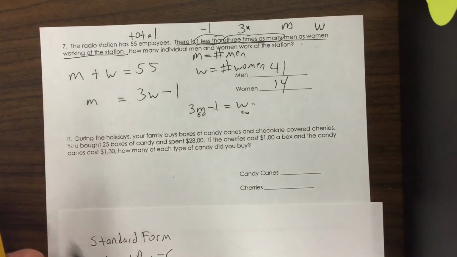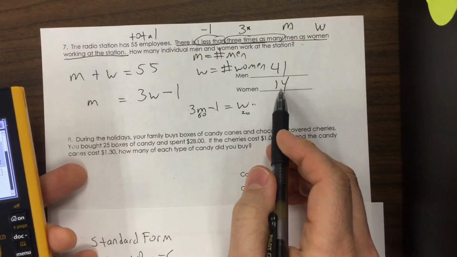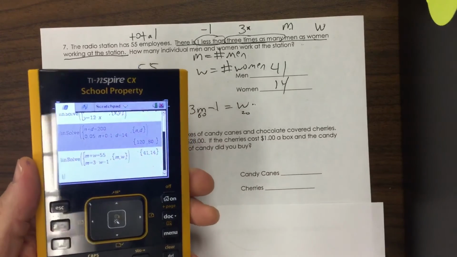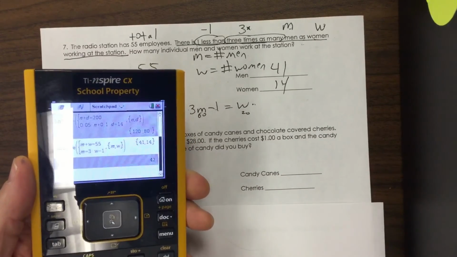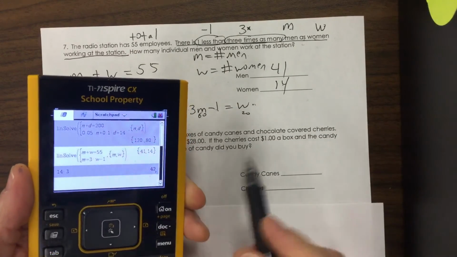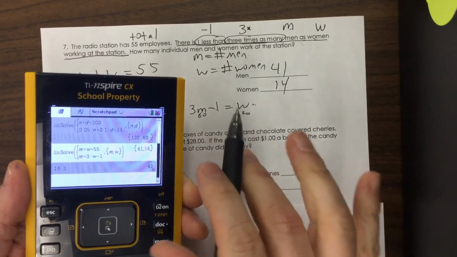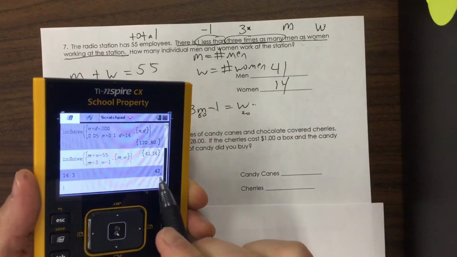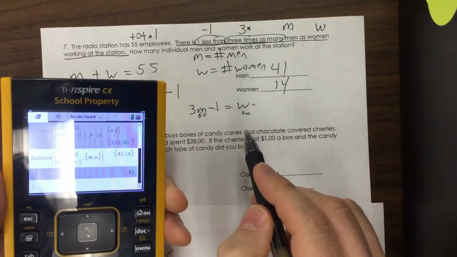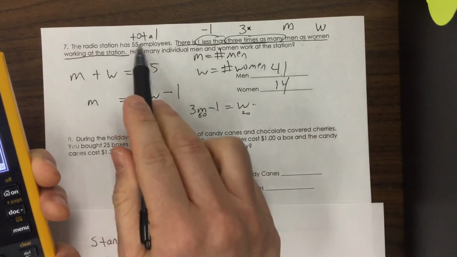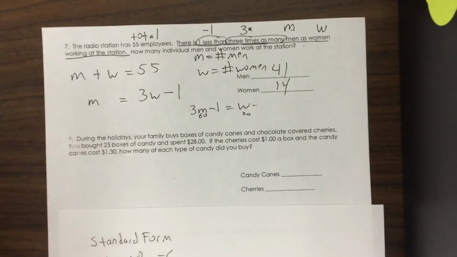Does it make sense? Let's see. If I do 14 times 3, that gives me 42. And yes, it says I have 1 less than 3 times as many men. When I take 1 away from that, I get the 41. And when I add these together, I do get 55. So that is the correct answer.